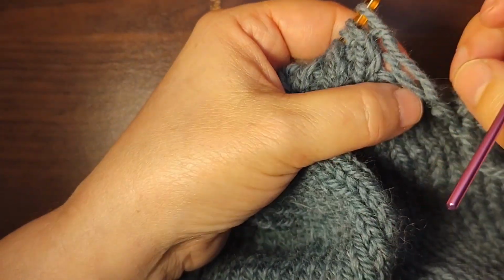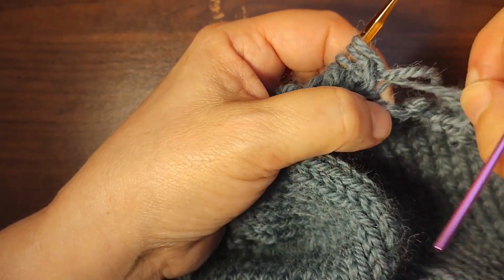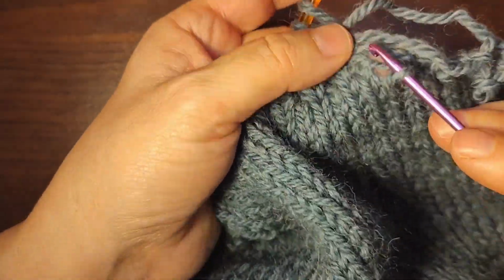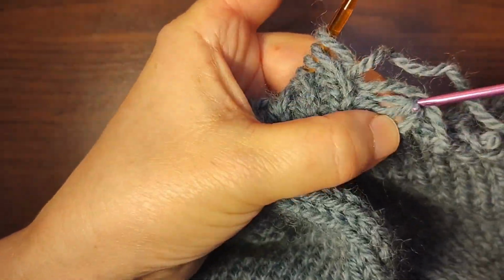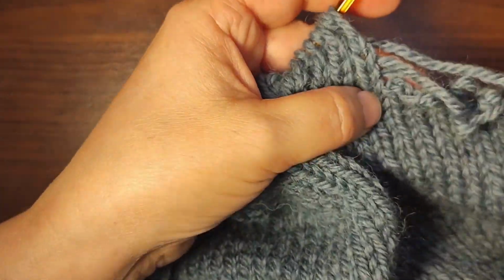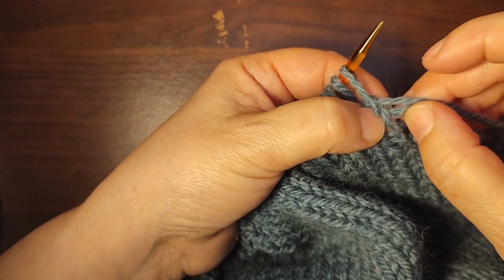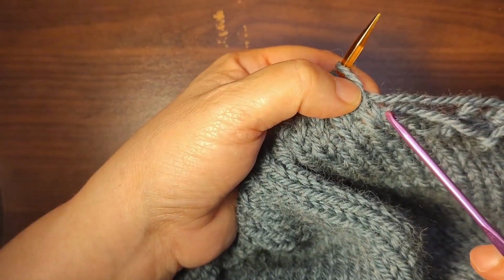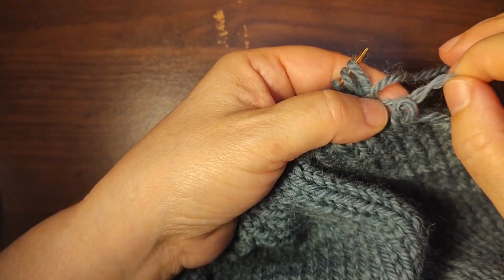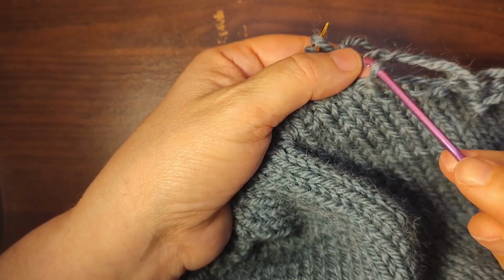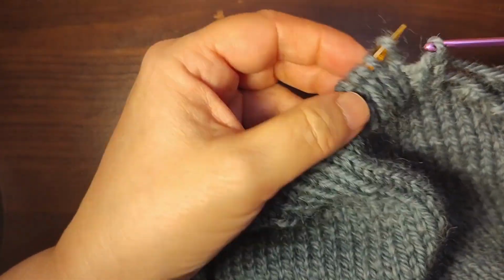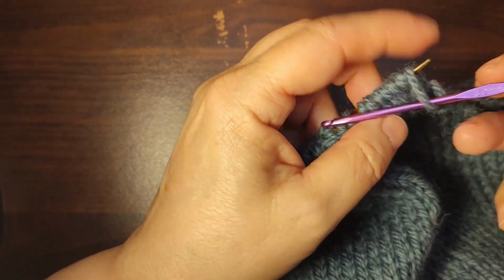purl stitch. Again I'm pulling here. I don't like this stitch because, as you can see, my yarn was split, so I'm going to undo it and do it again, so it's nothing that cannot be saved if you try.